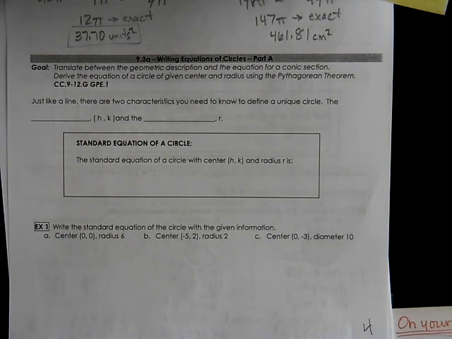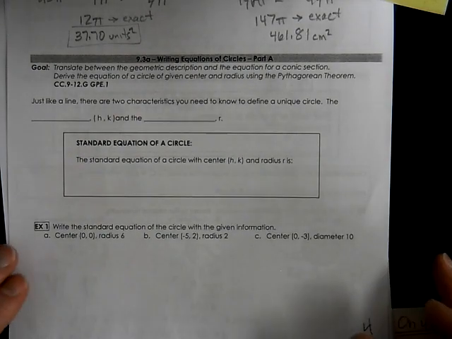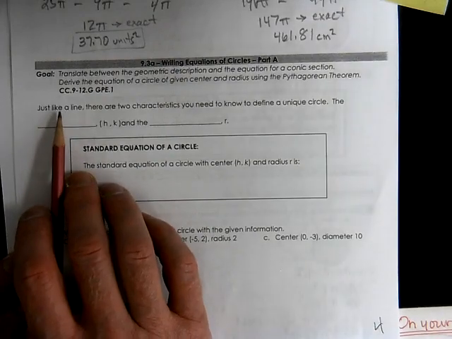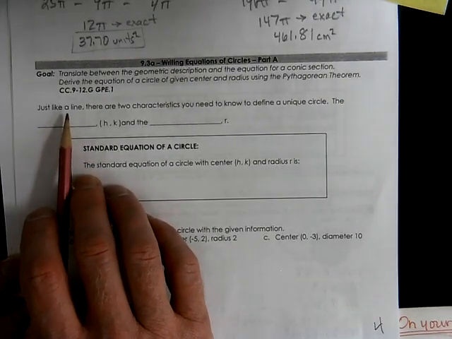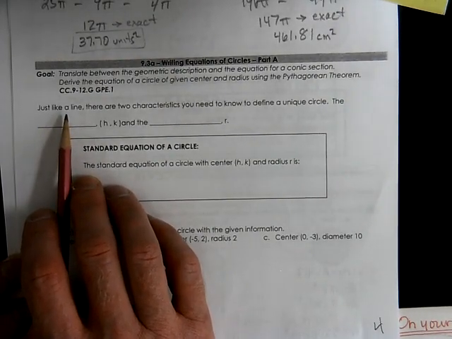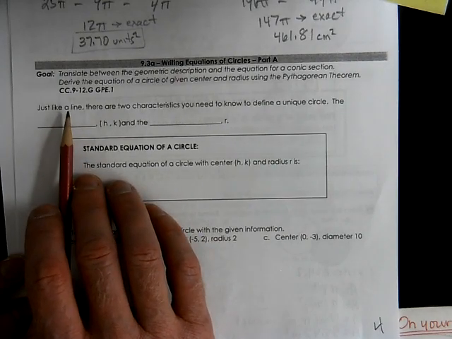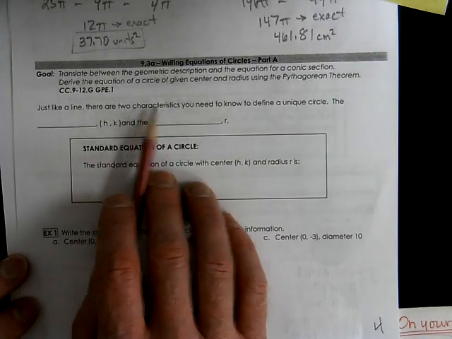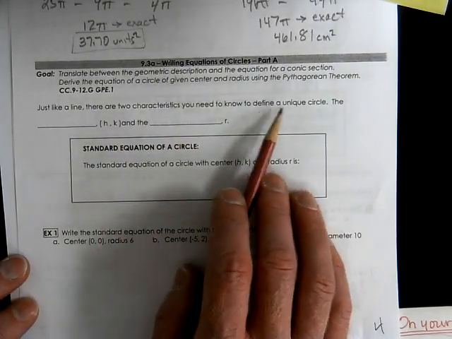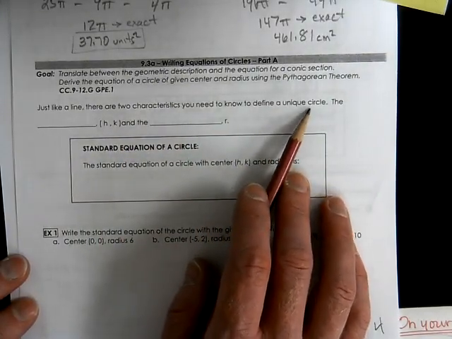This is Geometry 9.3a. We're going to write equations of circles. Just like a line, where we talk about y equals mx plus b, there's two things you need to know about a line. You need to know slope and y-intercept. Well, there are two characteristics you need to know to define a unique circle.